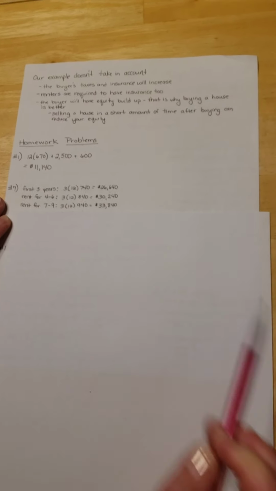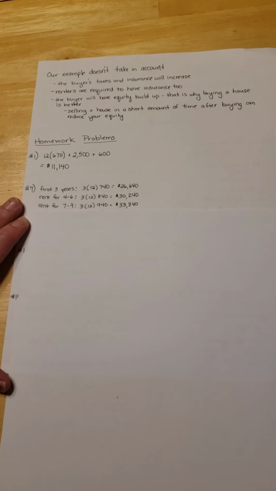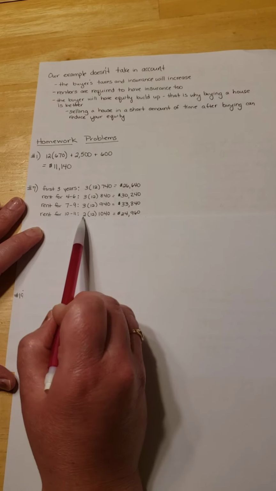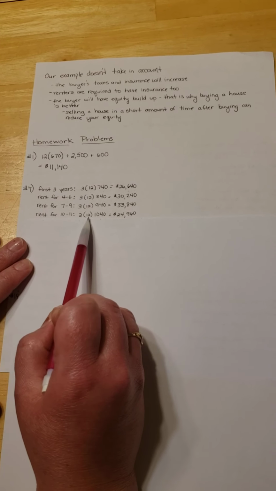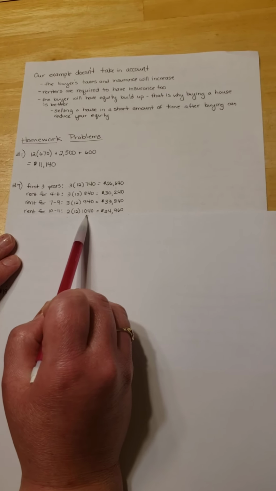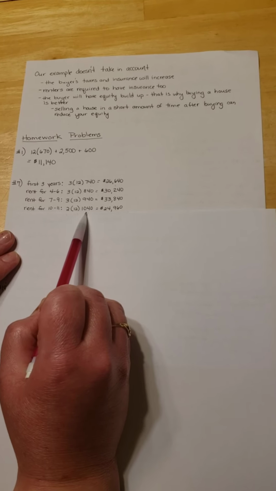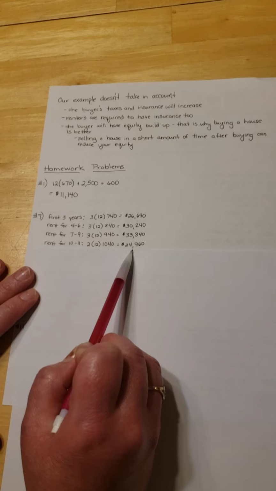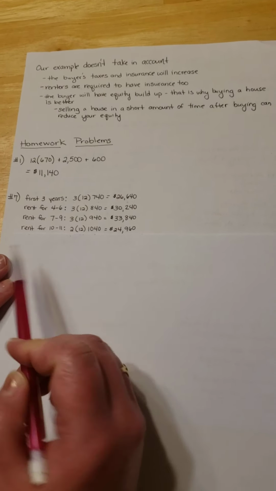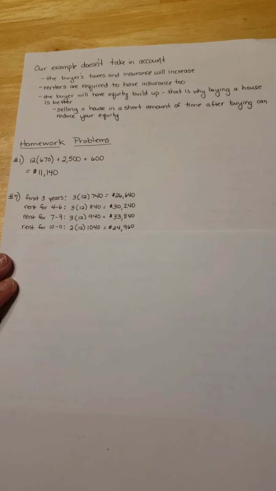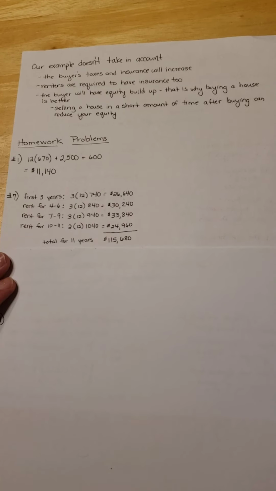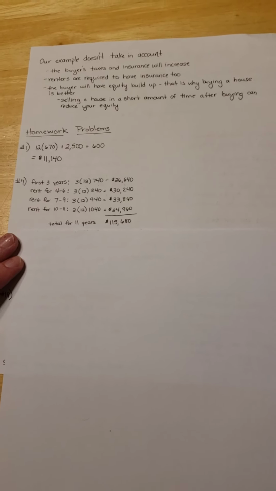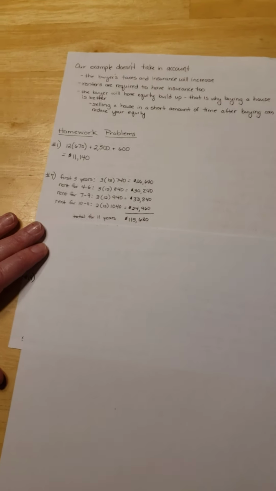Do the math, multiply it together, and now I have years 10 and 11 to deal with. Paying every month, my rent went up another $100, bumping me up to $1,040. Do the multiplication, add them together, and that gives me my total cost for 11 years of renting to be $115,680.